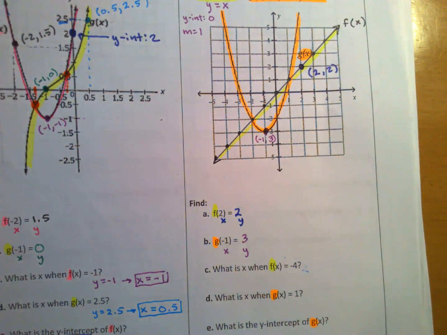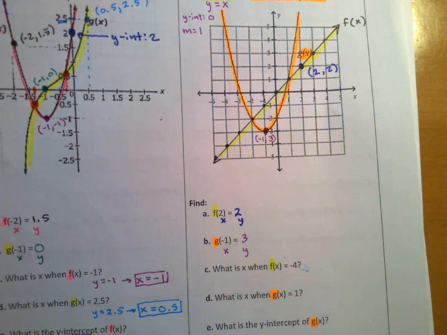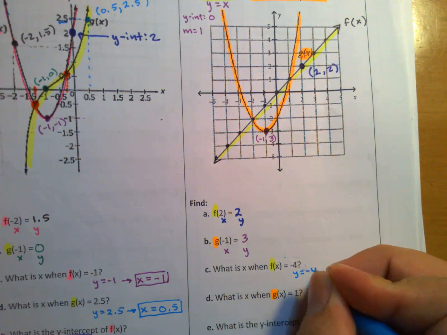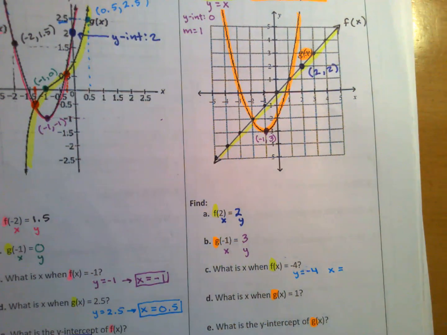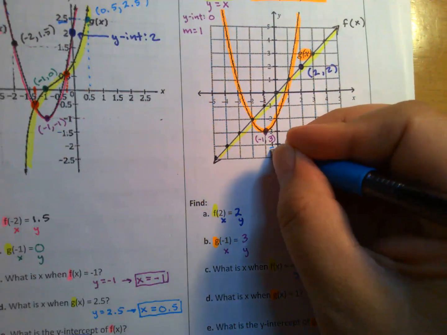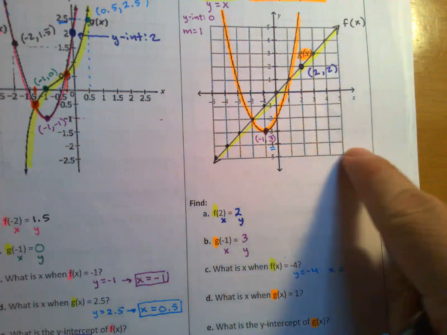Now, when I'm looking at letter C, it says, what is x when f of x is equal to negative 4? All right, well, let's check it out. This is my y value. Y is negative 4. Then obviously they're asking me for an x value. So if y is equal to negative 4, that's down here. There's negative 4. Remember, don't go up or down.